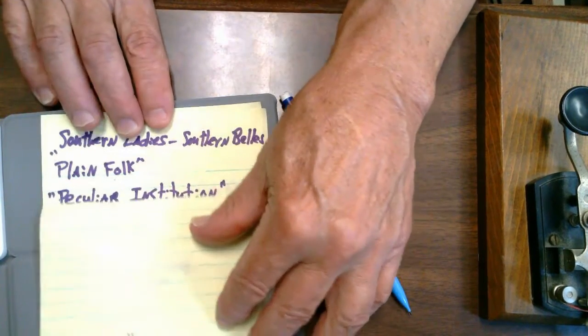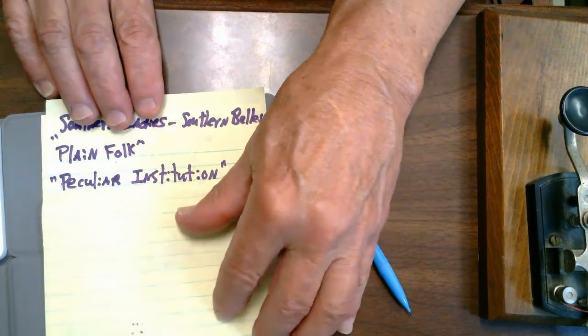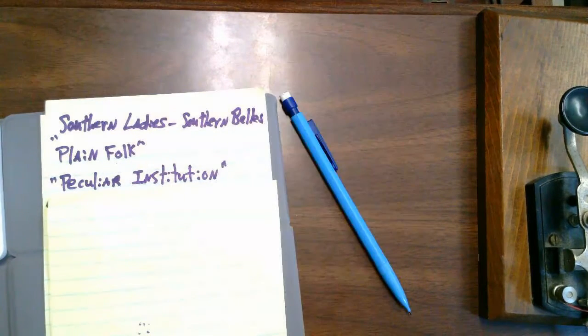Now, the title that is given to slavery in the South is the peculiar institution. Don't ask me why, because I don't know. That's just what slavery was referred to as. If you're careful when you're reading documents from that period, you'll run across this term, the peculiar institution.